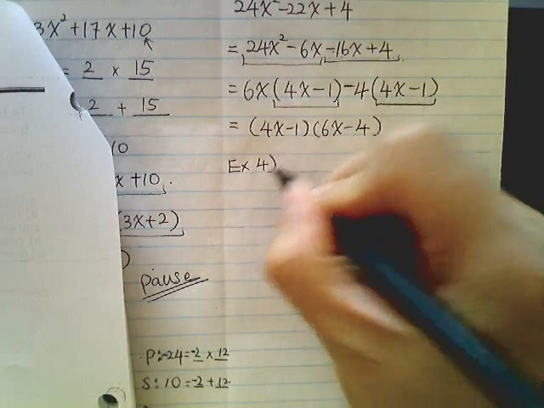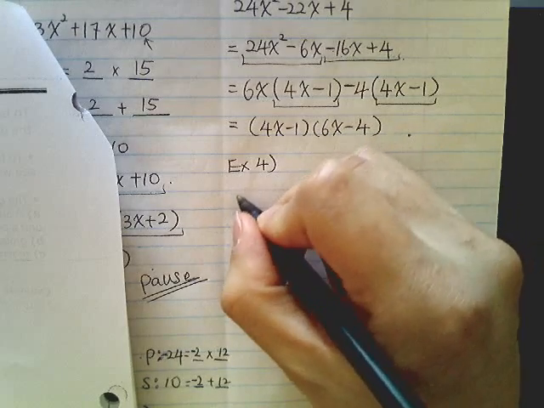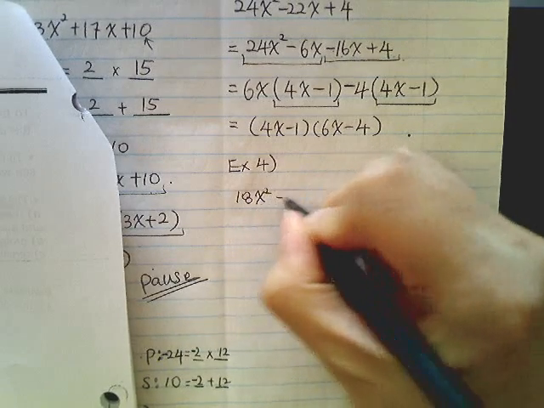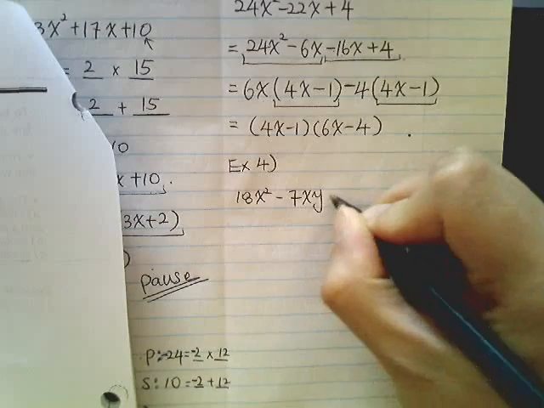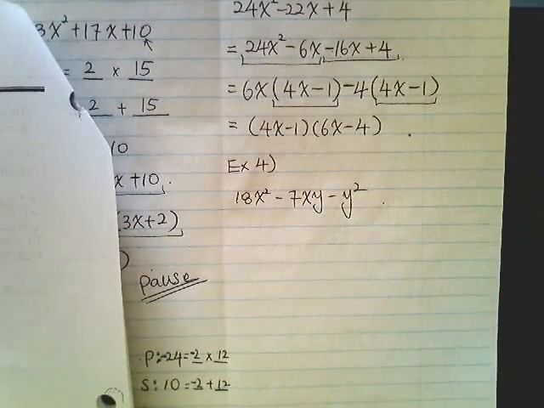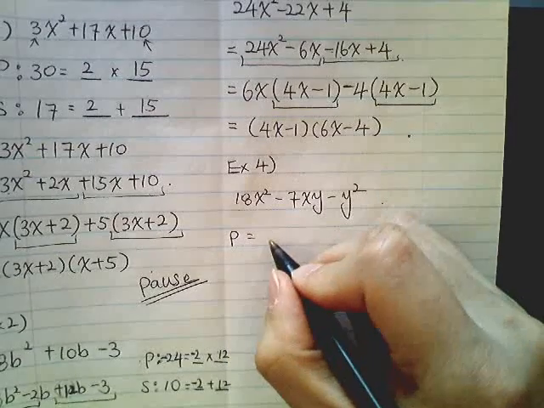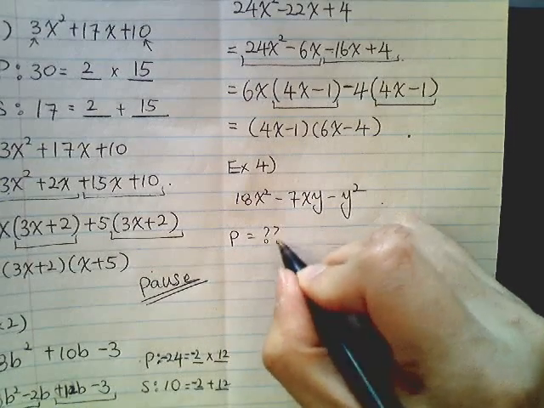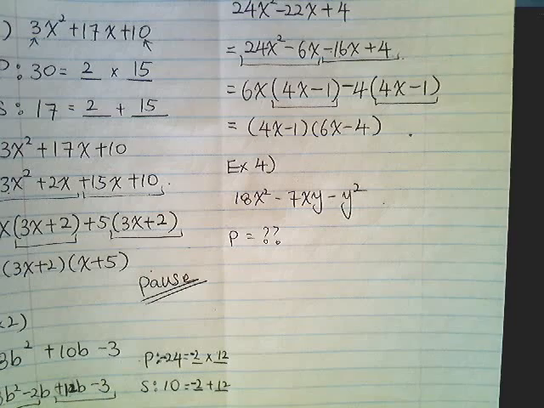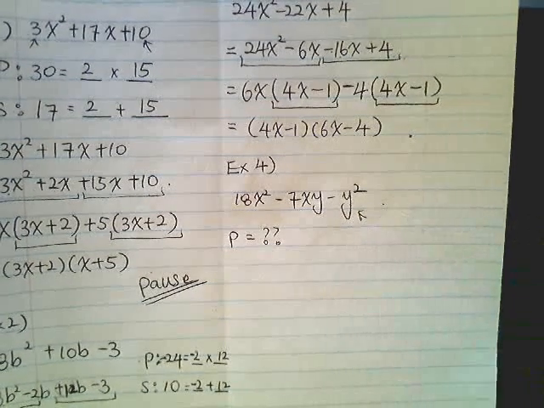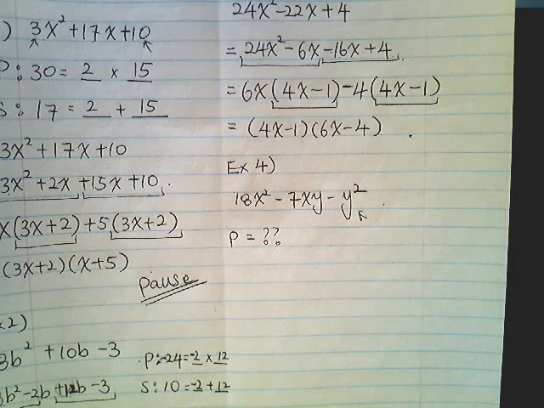So example 4, we have 18x squared minus 7xy minus y squared. So our product will be... No. Why? We have y squared, not a number.